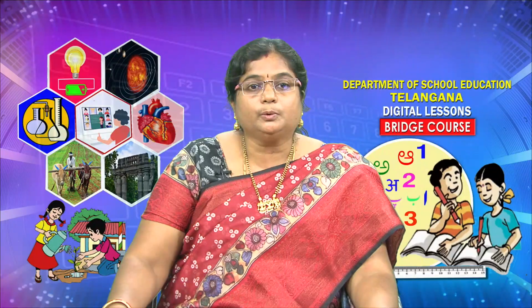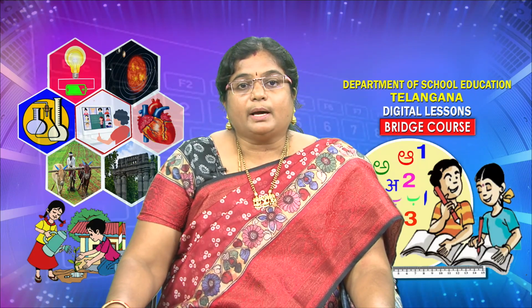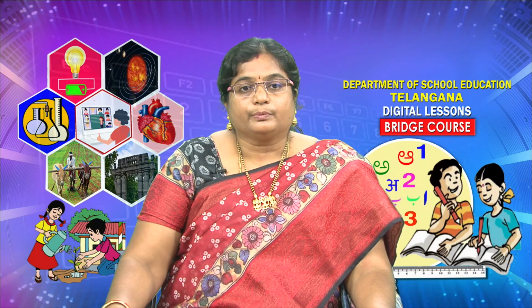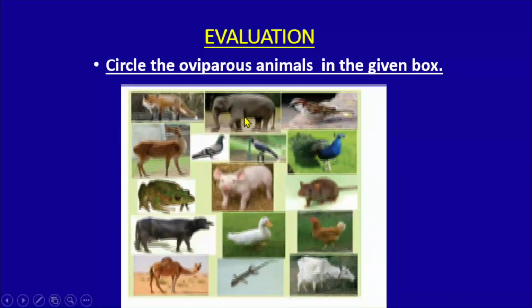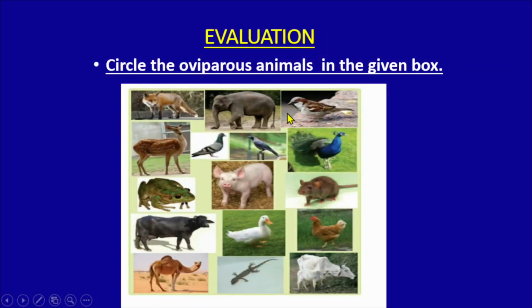One more exercise we will do. Circle the oviparous animals in the given box. Do you remember what oviparous animals are? Oviparous animals are the animals that lay eggs. In this picture you can see fox, elephant, deer, pig, sparrow, pigeon. So, what are the oviparous animals? Is fox viviparous or oviparous? It is a viviparous animal. It gives birth to young ones. Elephant is a viviparous animal. Now, coming to sparrow, it lays eggs. Circle it.